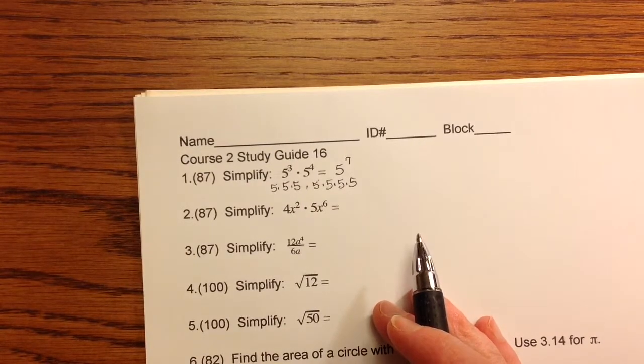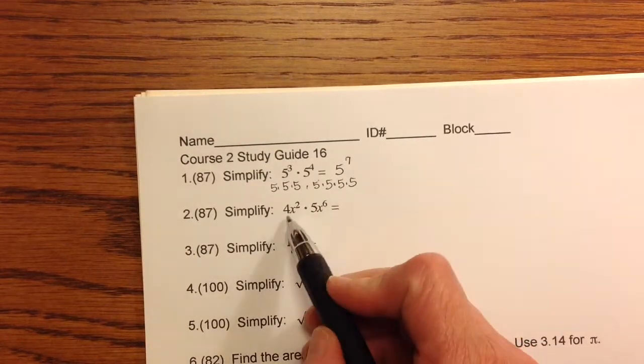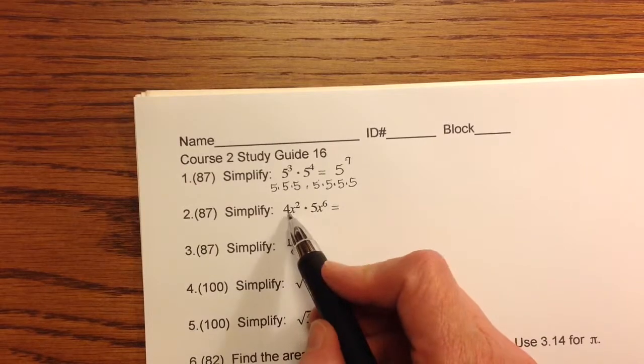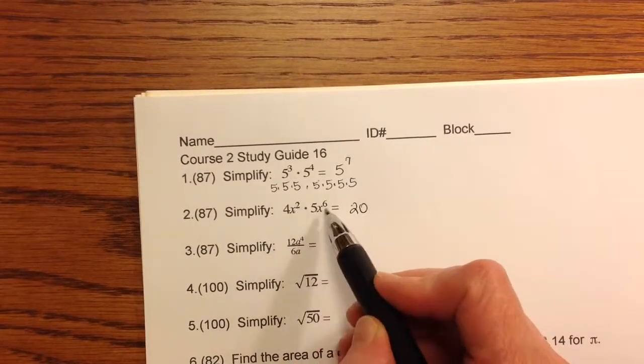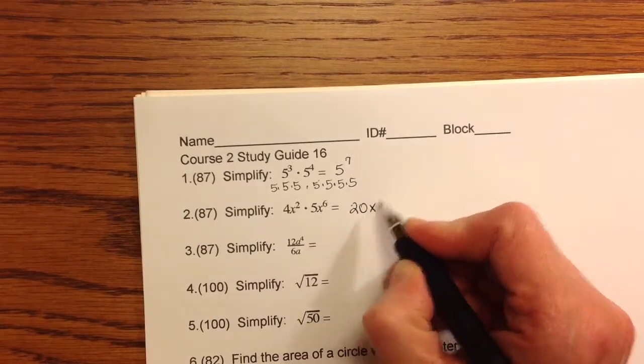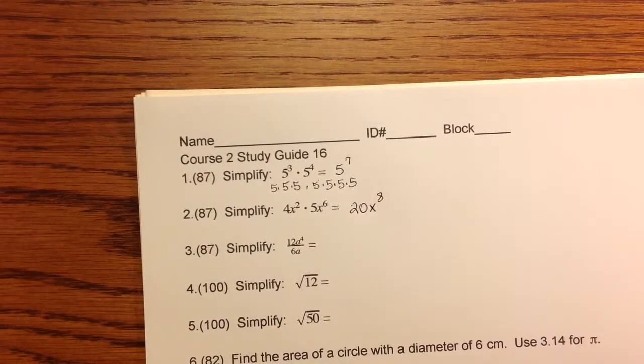Now let's use that concept for number 2. Let's do our multiplication that we already know from elementary school. 4 times 5 is 20. Now I'm multiplying 2x's times 6x's, so I'm multiplying 8x's.